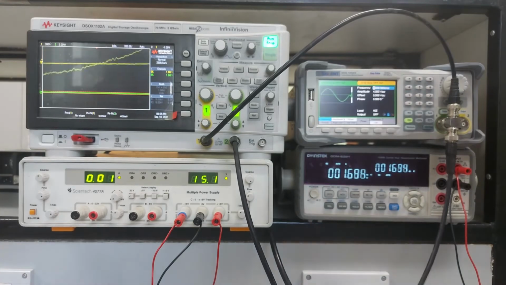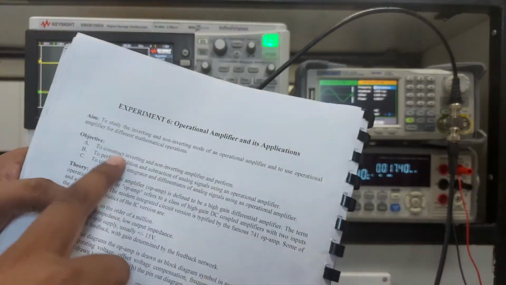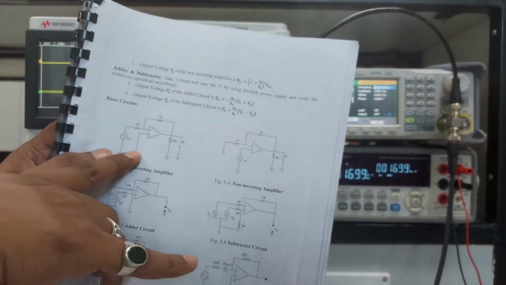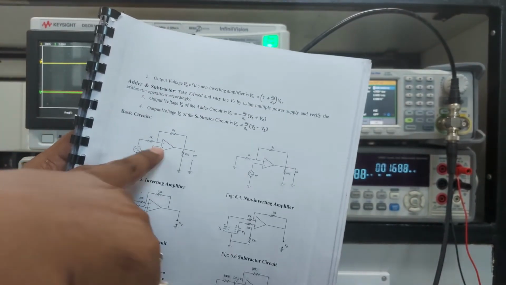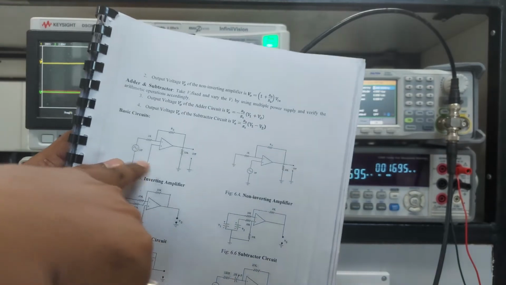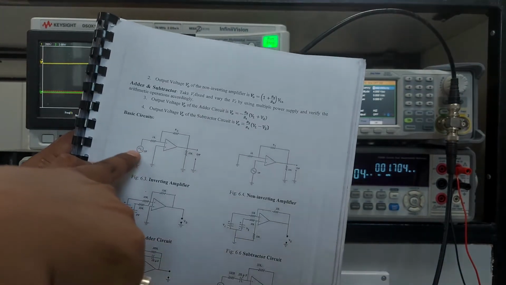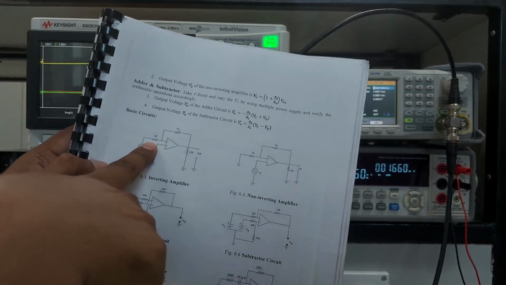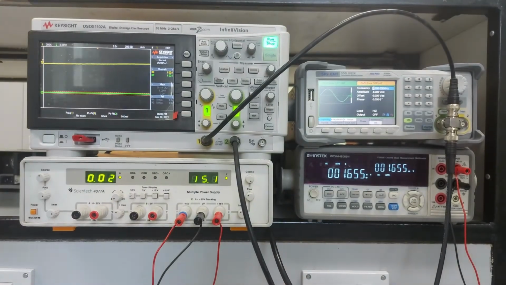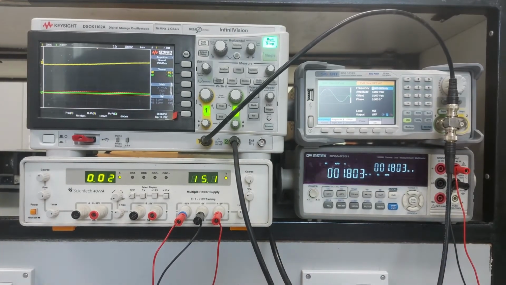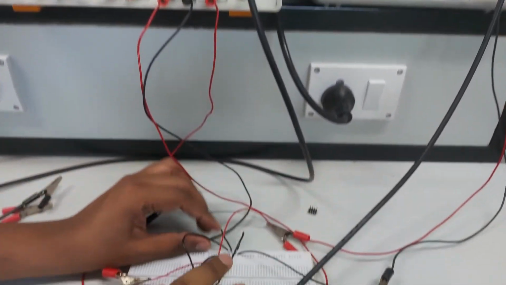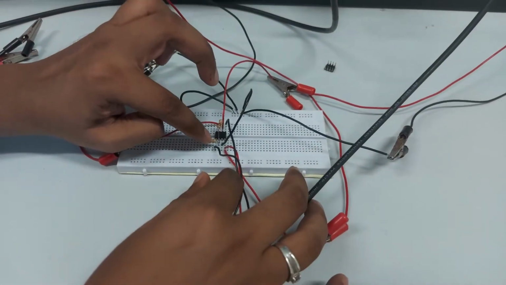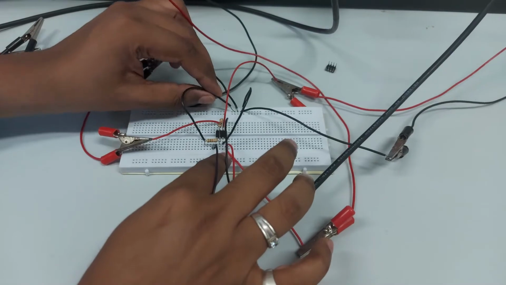Suppose now first we will see the inverting amplifier. For that we will ground the non-inverting terminal, that is, pin 3 should be grounded, and pin 1 we will give the signal through the R1 resistance. As you have seen during the offset process, we just grounded the inverting terminal after connecting the R1. So I will remove this wire.